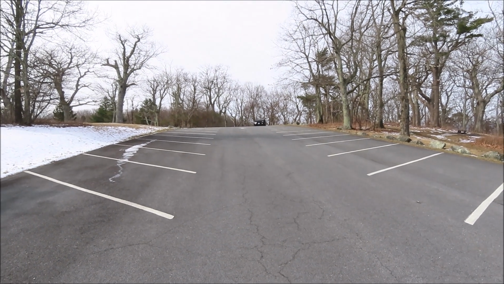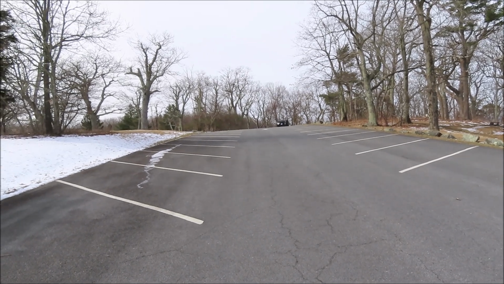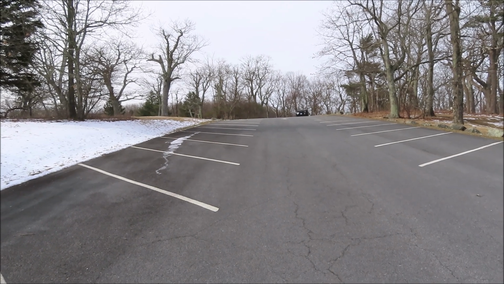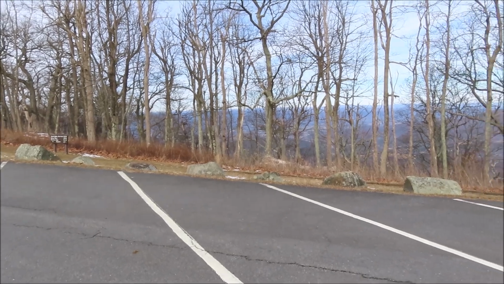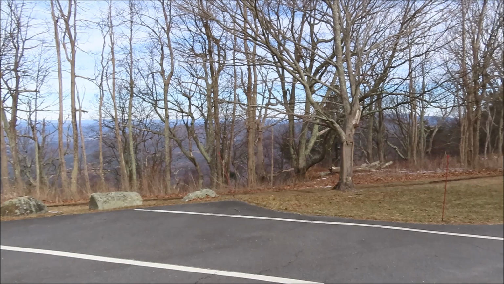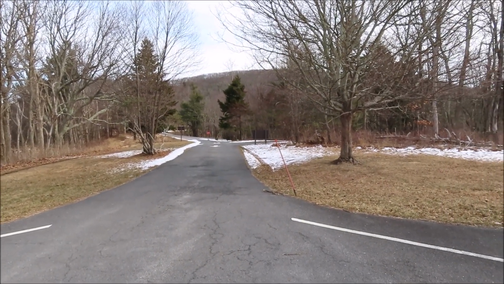I'm in Shenandoah National Park, and this is the Pinnacles Picnic Area. The tables and pavilion is over the hill there. I'll do a quick 360 here. It's looking down into the valley. Skyline Drive is down that way.